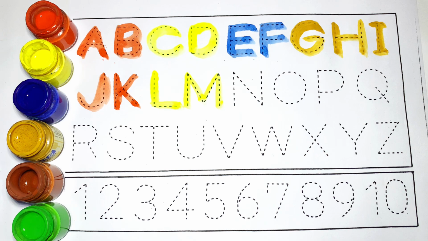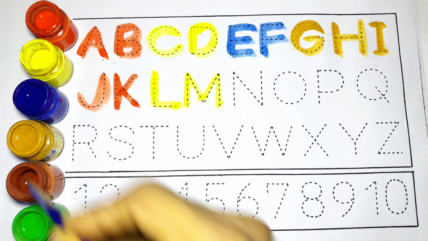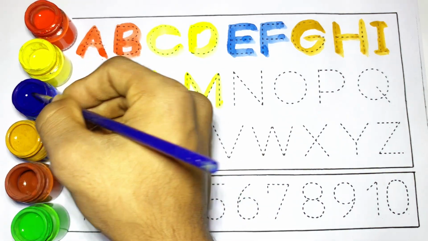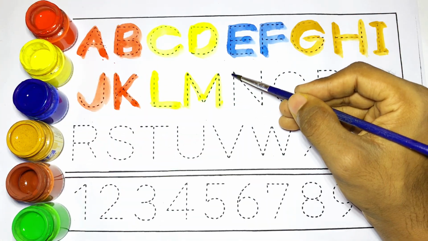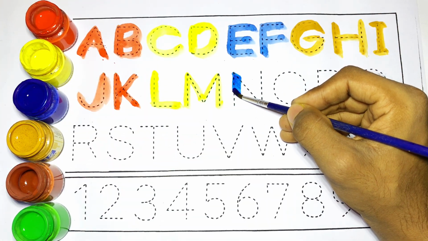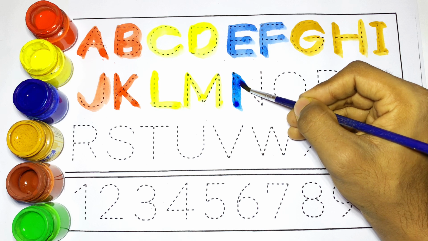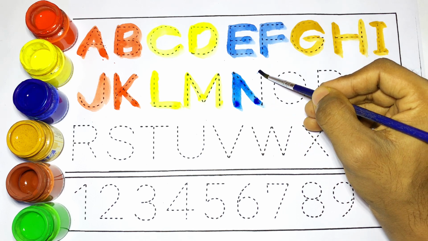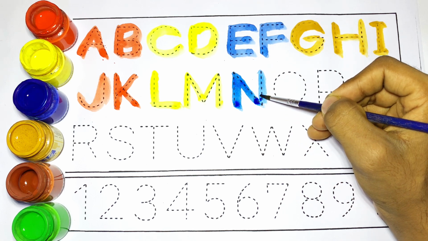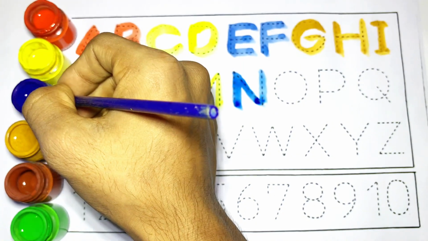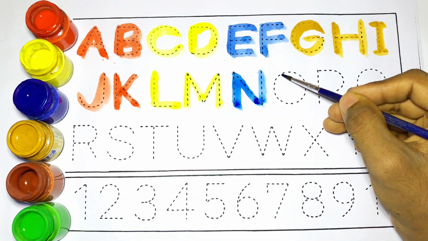Kids, next N. N for nose. The alphabets of N. And use blue color. N for nose, N for nest. The alphabets of N. Kids, again use blue color.